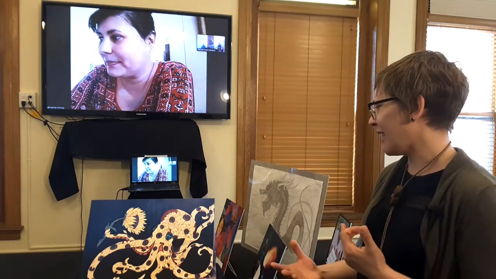I like the concept of repetition. Obviously an octopus has its own repetition, but taking these two different ideas of organic shapes from two different worlds colliding into one is a nice visual concept.